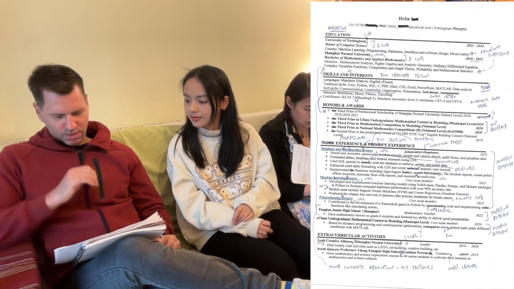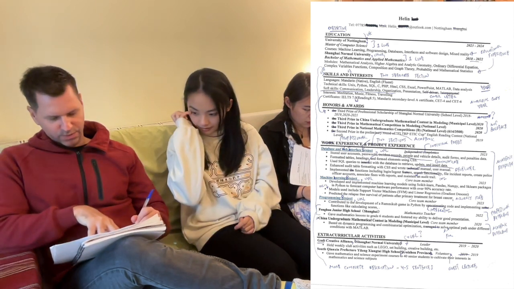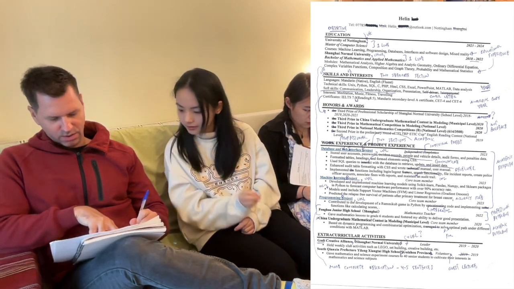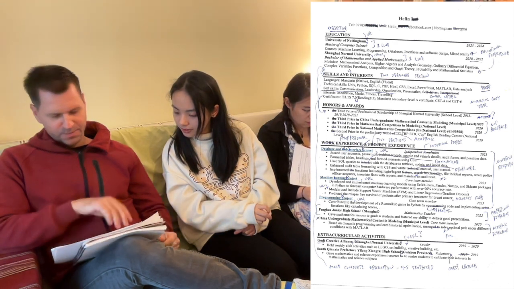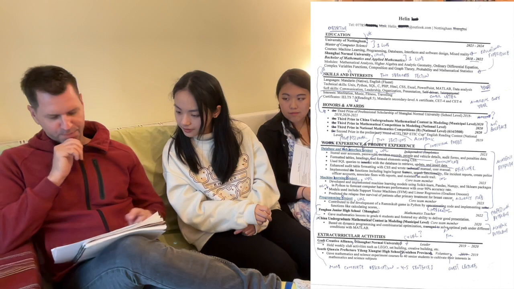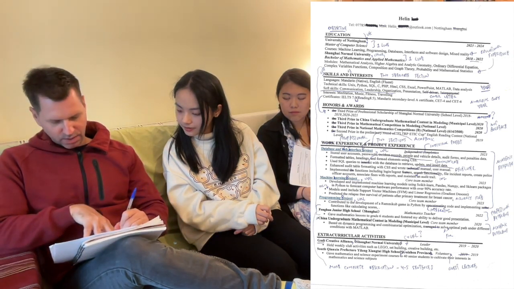Honors and awards. Okay. I think I would move the certificates into the honors and awards section. Yeah, because the certificates are like an award. You need a space there.